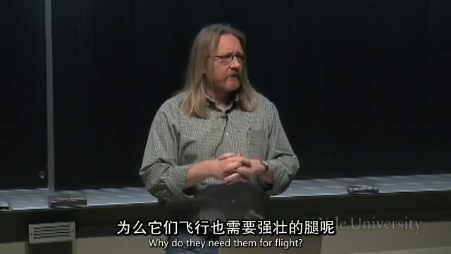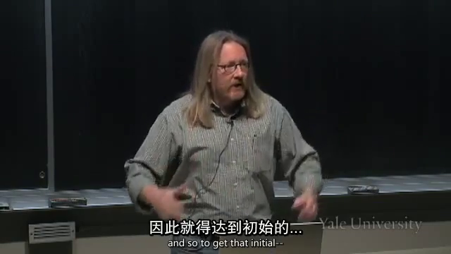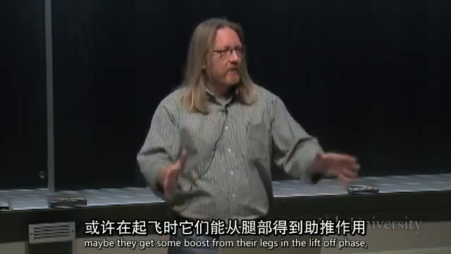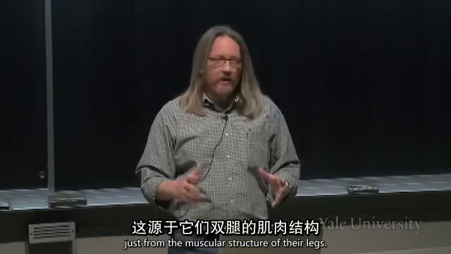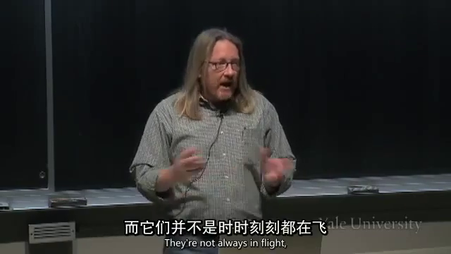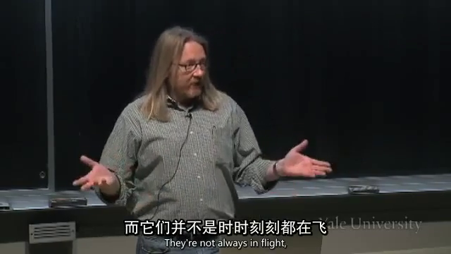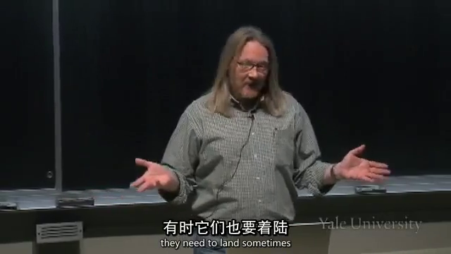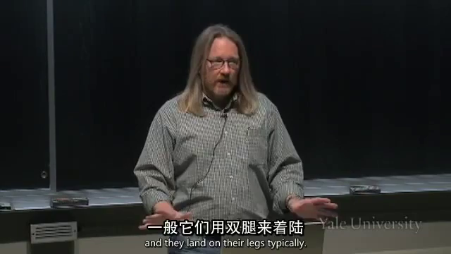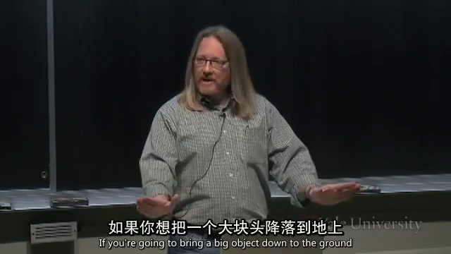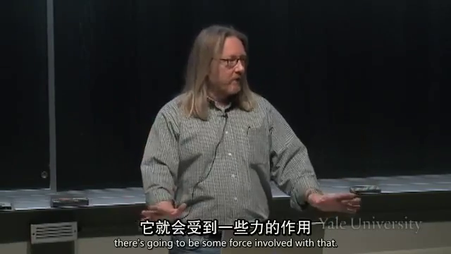Why do they need them for flight? Yeah. They need to be able to lift off, and so to get that initial, maybe they get some boost from their legs in the liftoff phase, some forward thrust and some upward lift just from the muscular structure of their legs. And they're not always in flight, right? They need to land sometimes, and they land on their legs typically, right? And if you're going to bring a big object down to the ground, there's going to be some force involved with that.